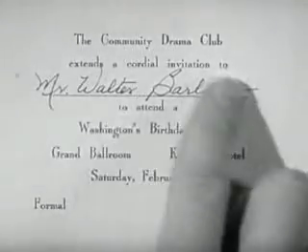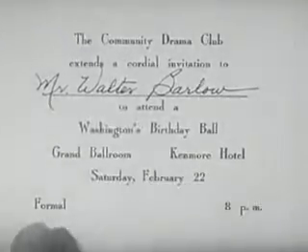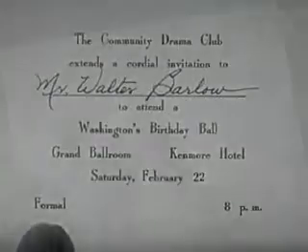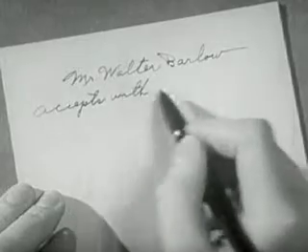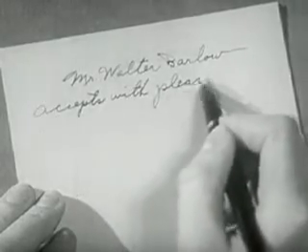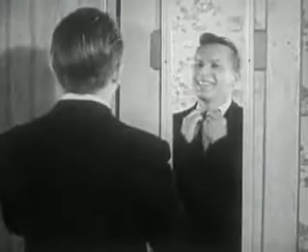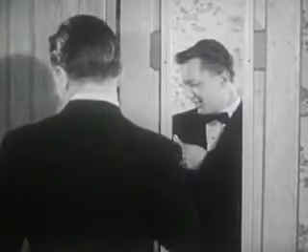You'll notice it's written in the third person. And down here they note formal. Well, I'll write a formal answer that starts out like this: Mr. Walter Barlow accepts with pleasure. And so on, you know. And of course I'll dress formally for the occasion when I go. You know, it's only when the party's formal that the invitation is written in the third person.